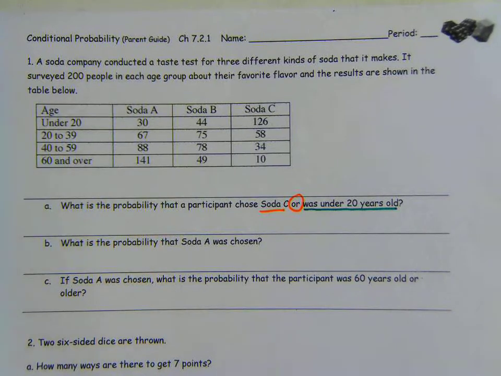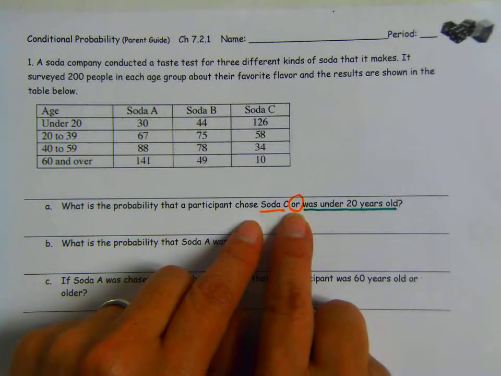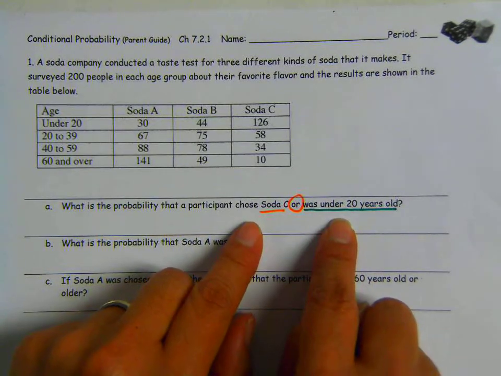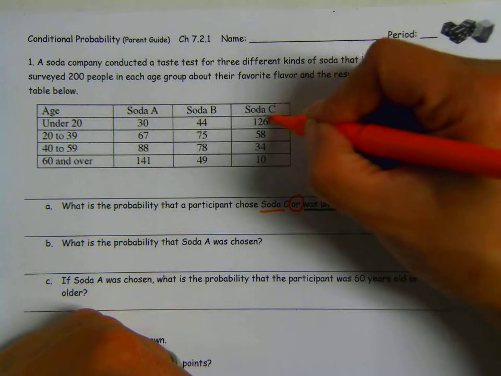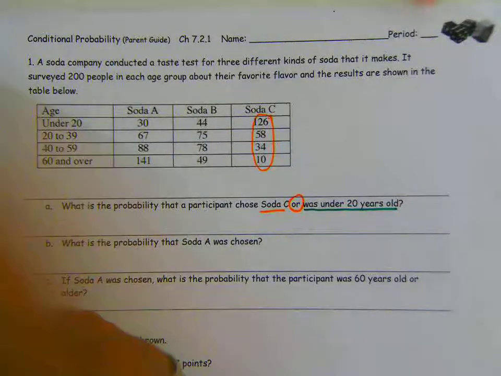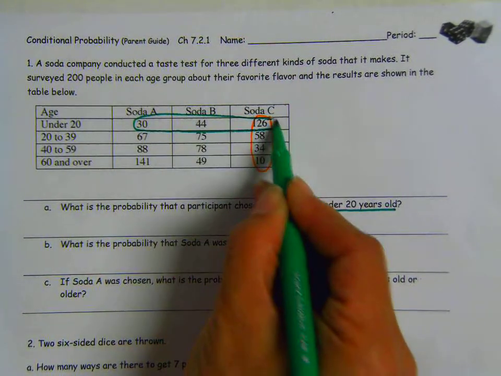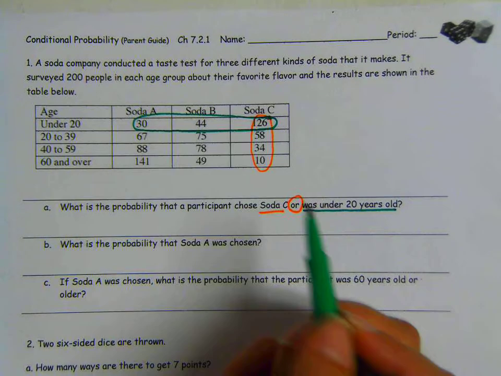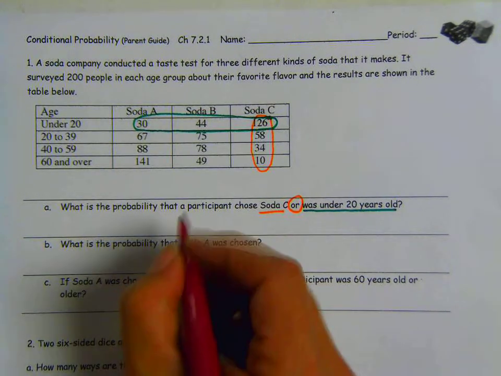So what or means, I've got to consider all the people who chose soda C as well as all the people who are under 20 years old. So I'm going to go ahead and circle that. Soda C are all of these people, and under 20 years old are all of these people. So all you have to do is add up those numbers. You can go ahead and grab a calculator, add them all up, and I believe you'll end up with 302.